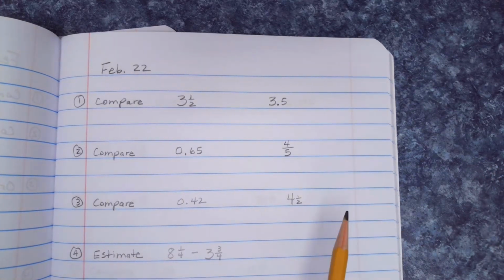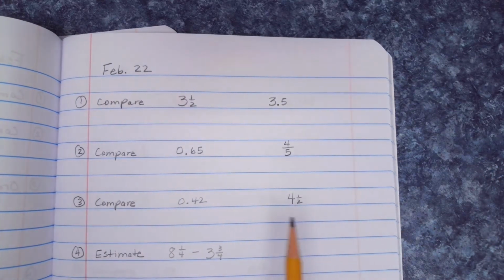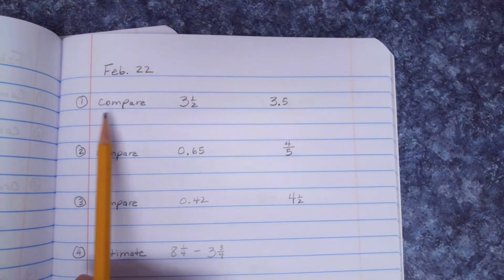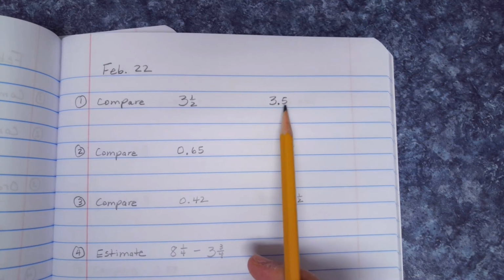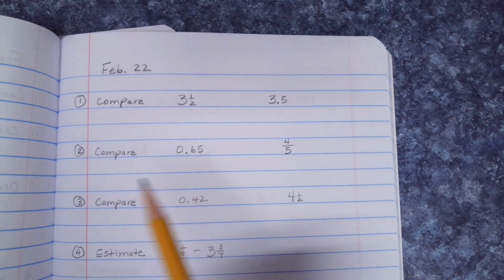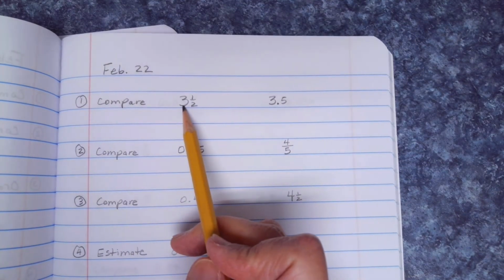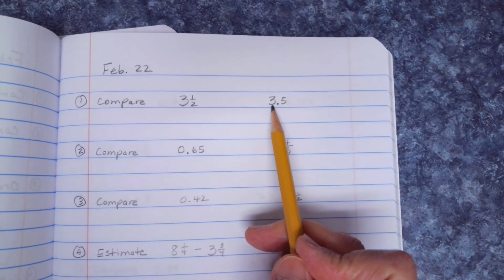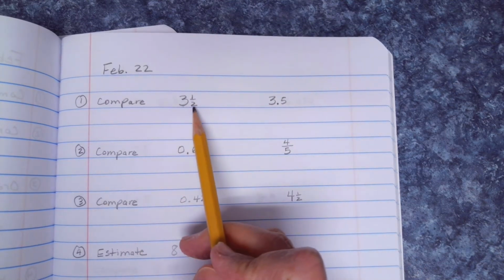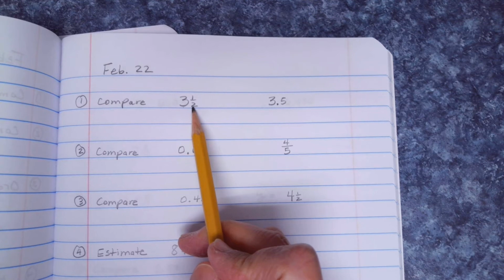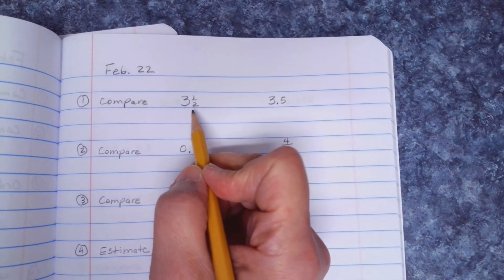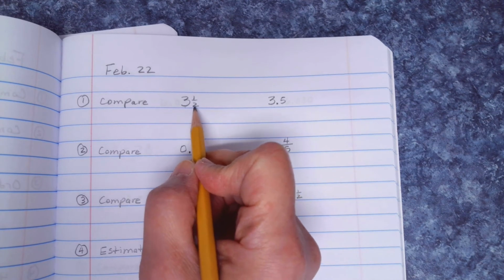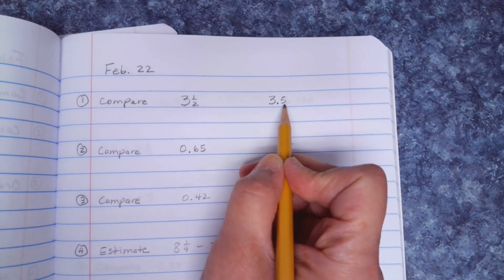This is February 22nd Daily Review. Number 1. Compare 3 1/2 to 3 5/10. Whole number 3, whole number 3. Now we need to look at comparing half to 5/10. You should know already that half is the same thing as 5/10.